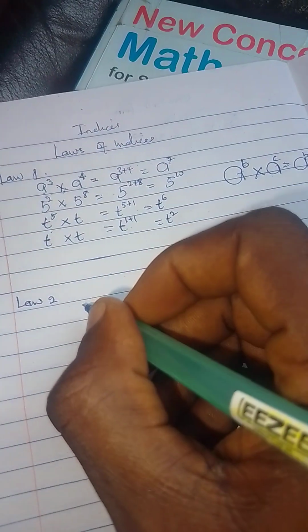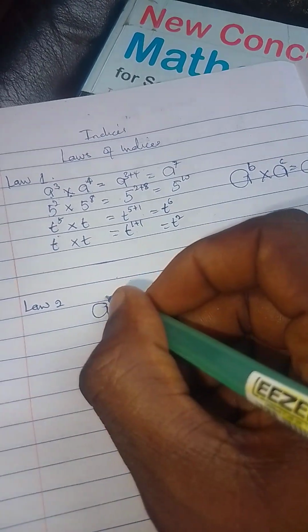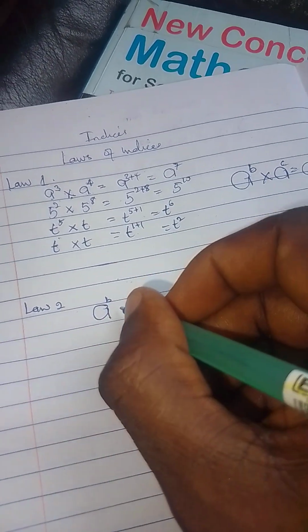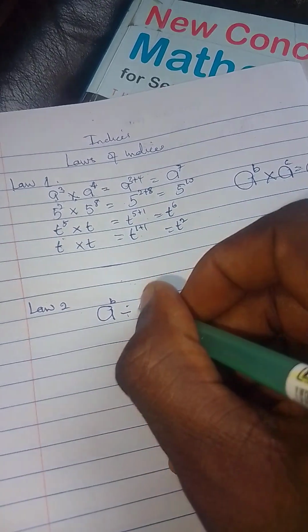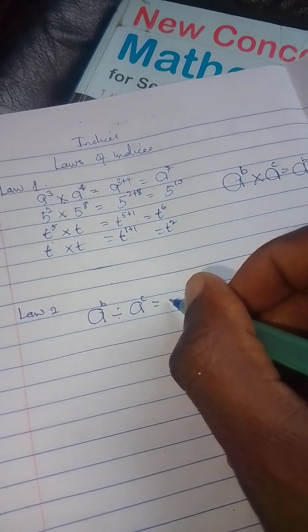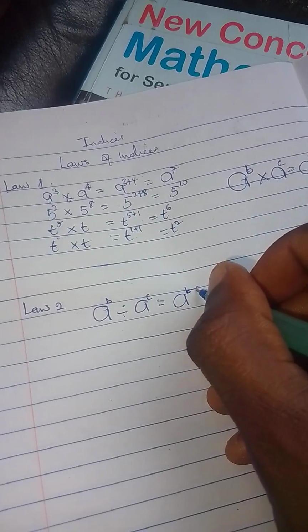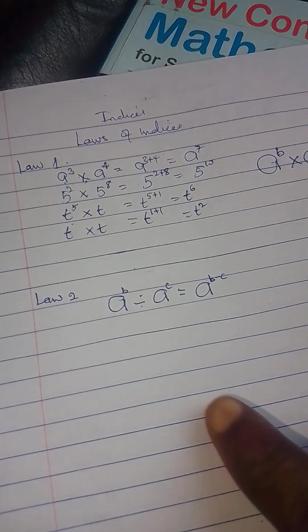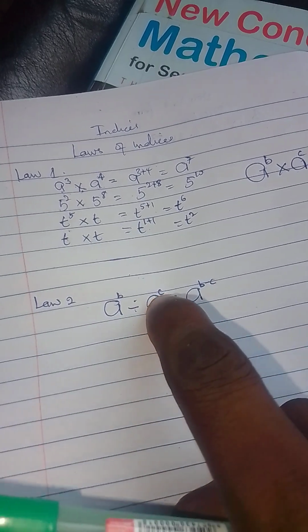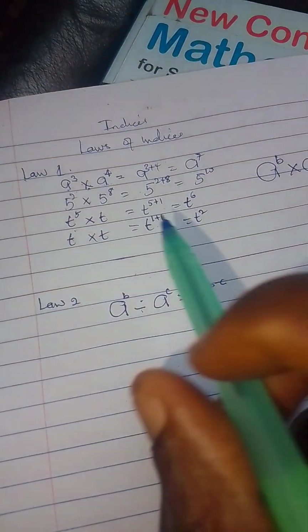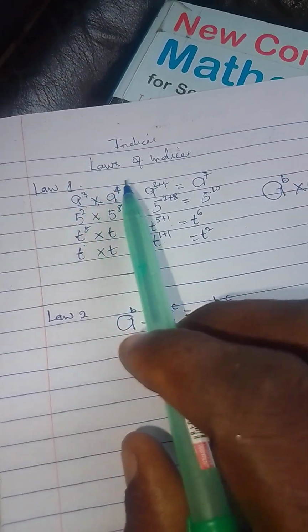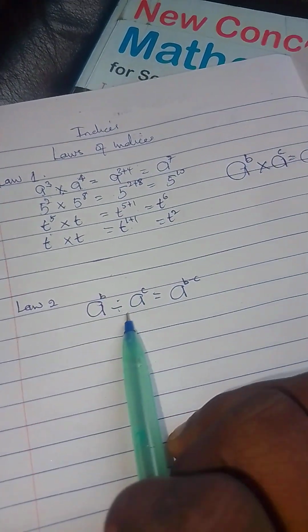Law 2 says when you have this to be divided by this, find the difference. Take away this from this. When you have multiplication, do what? Add. When you have division, subtract.